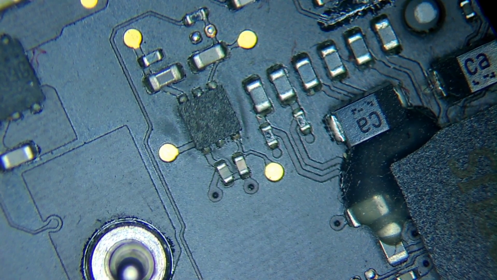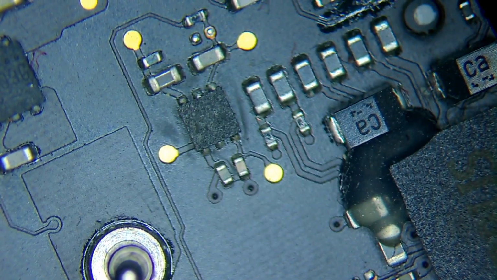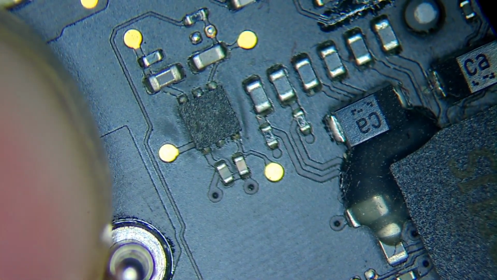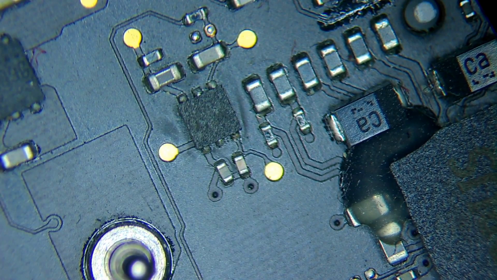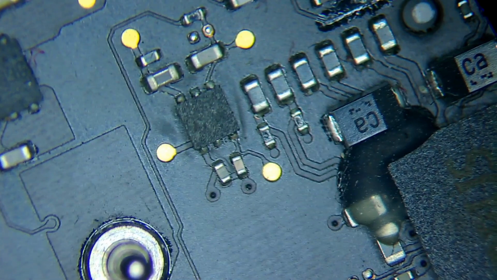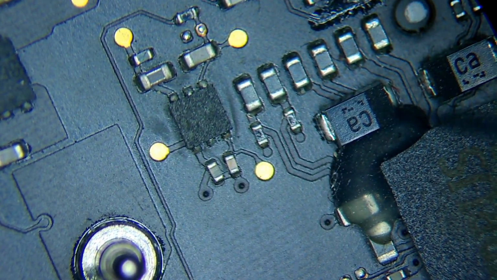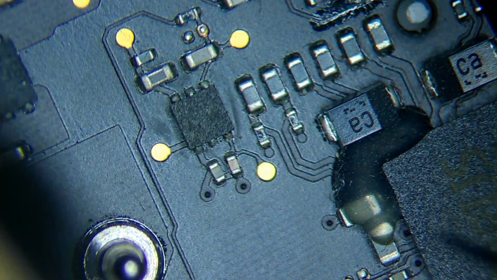So yeah, now I'm gonna try to remove this little chip and see what we're gonna get. Start removing it. Heat up the board from far away.